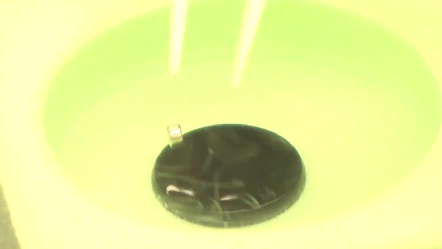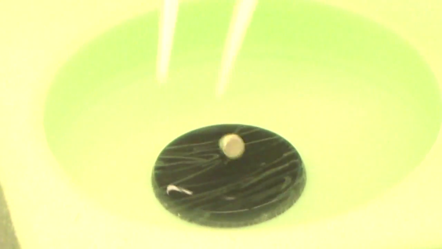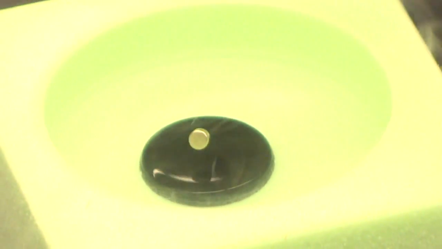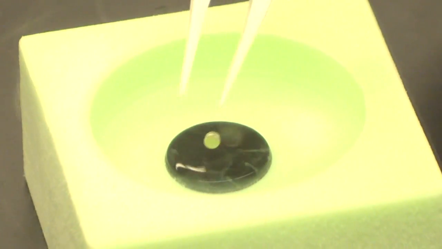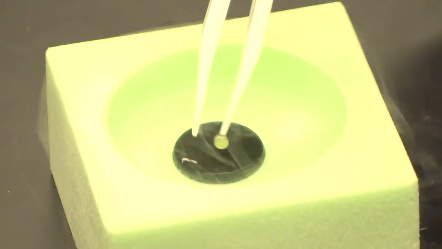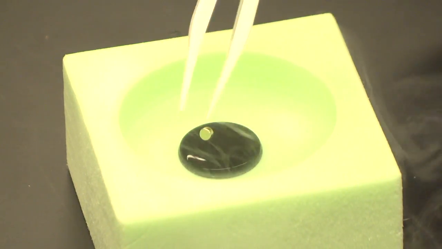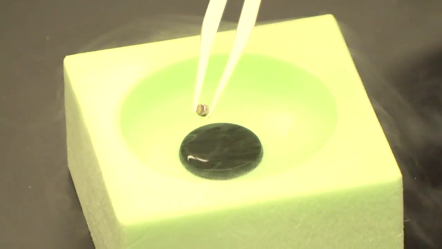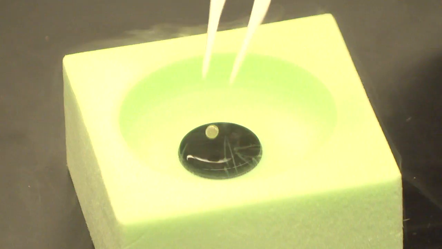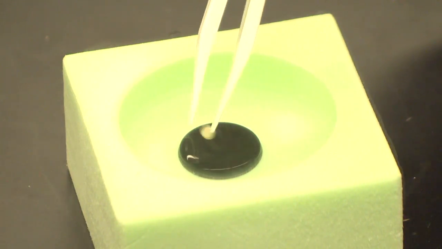I can remove it and place it back over the superconductor, and you can see I can turn it, I can spin it. And there it is again. So even dropping it, it stops, because it locks into this magnetic field that the superconductor has created.